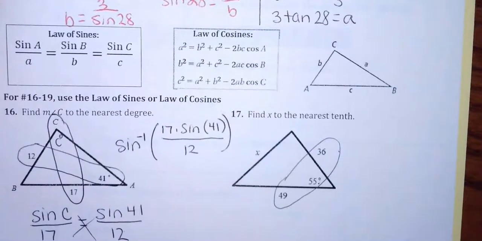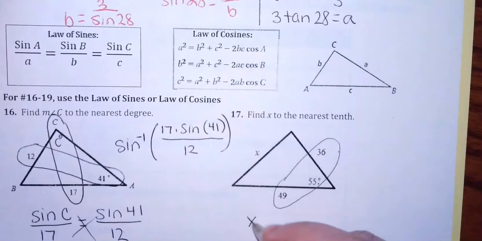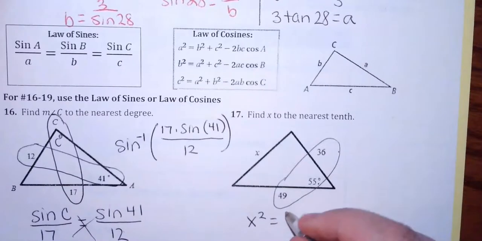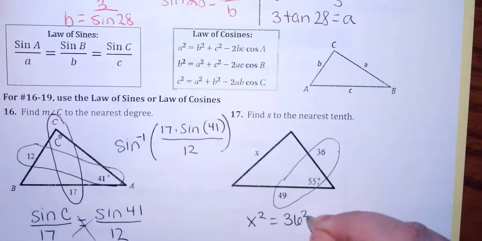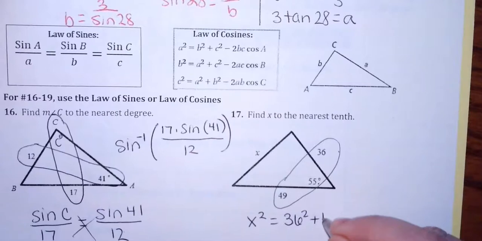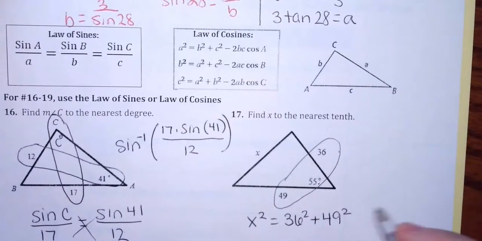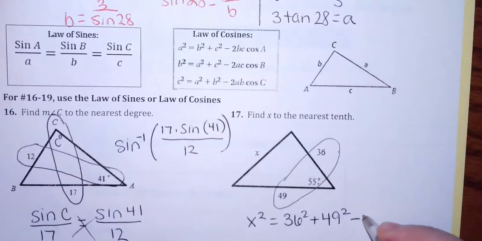So the setup for this, I'm going to do x squared, and then it doesn't matter the order. We're going to do 36 squared plus 49 squared. Both of the sides, we're going to square them, add them together. Minus 2 is part of the formula. And then both of those sides again, 36, 49.